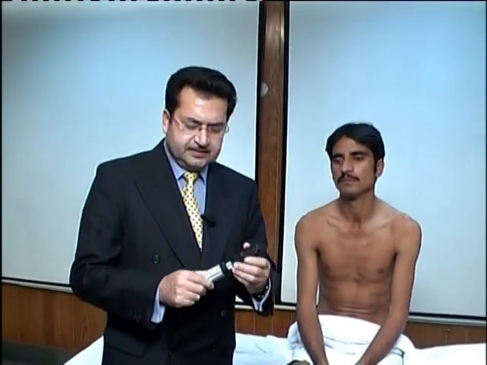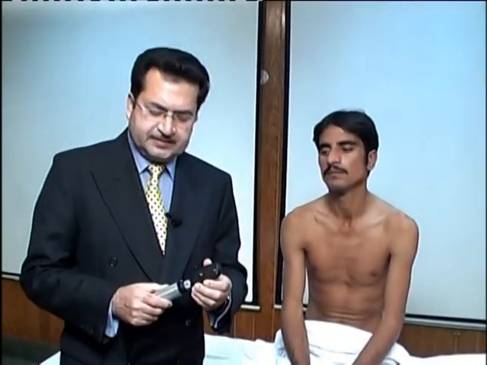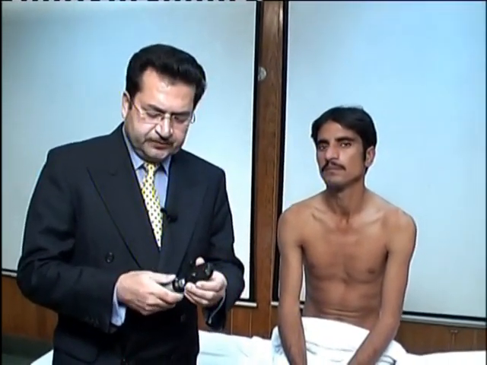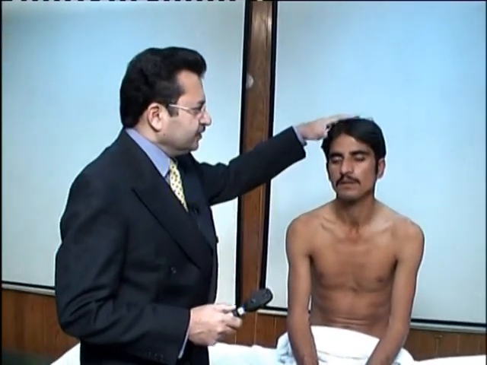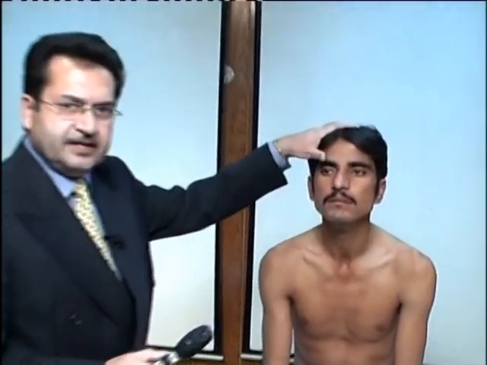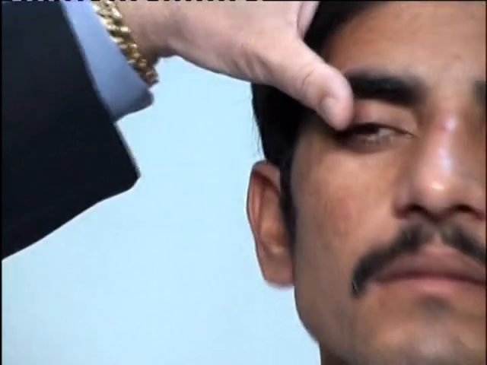The red numbers show the concave lenses, and the black numbers show the convex lenses. For this, we have to instruct the patient properly. For examination of the right eye or right fundus, we stabilize the patient's right upper lid and lift it up with the left thumb.